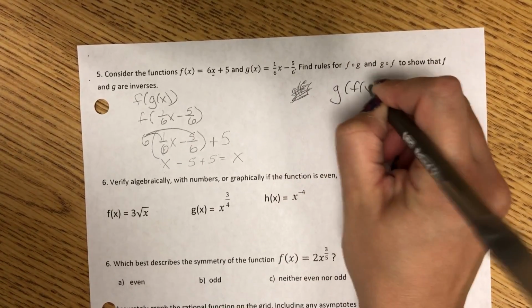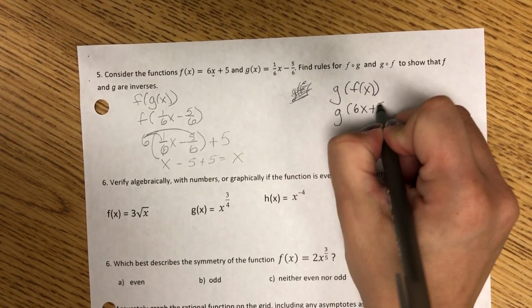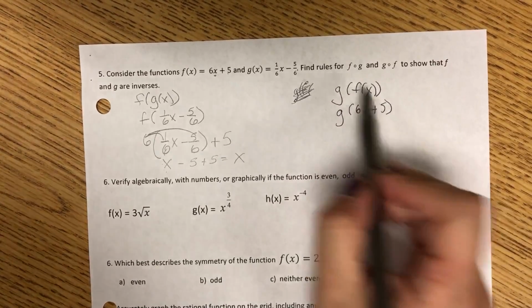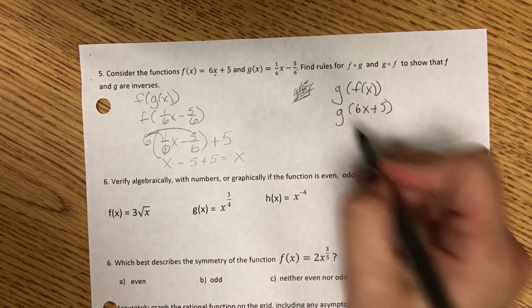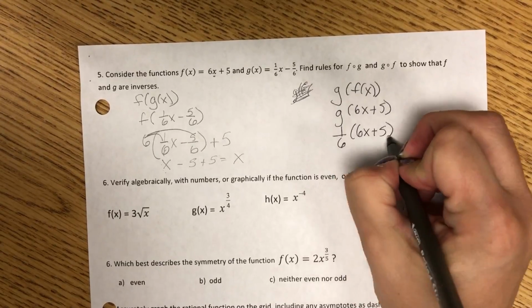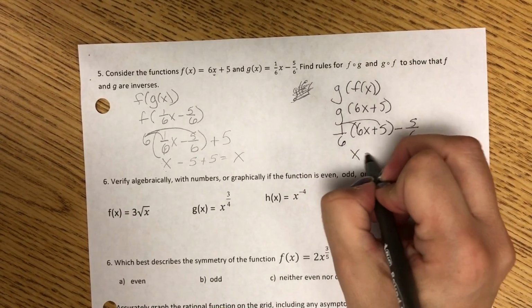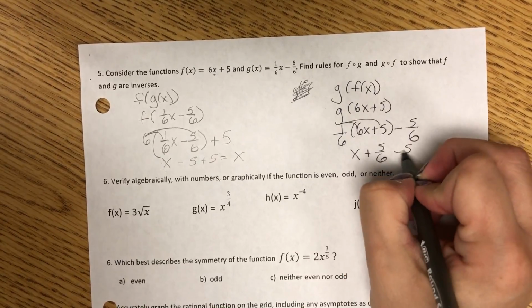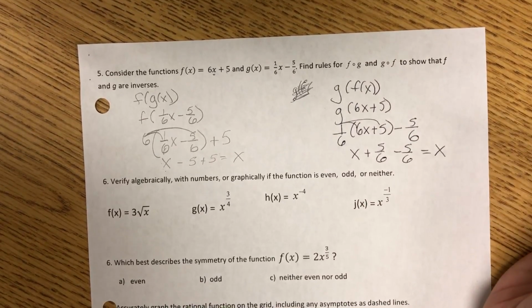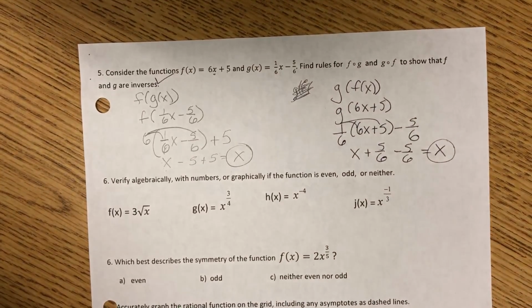G of f of x, so that is g of 6x plus 5. So the 6x plus 5 goes in for this x. And I multiply, so that is x plus 5/6 minus 5/6, which is x. Because they both equal x, they are inverses of each other.